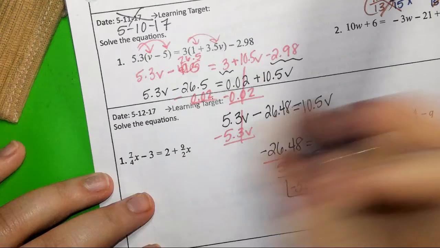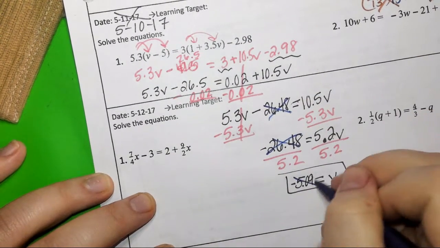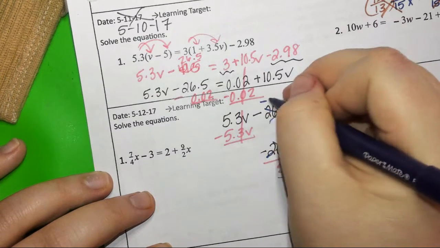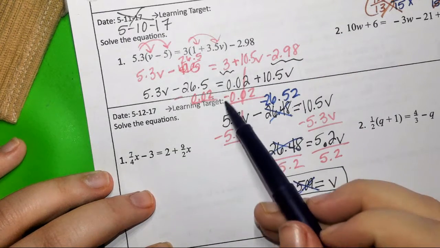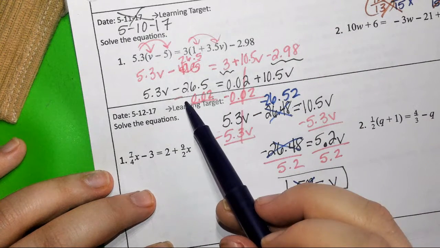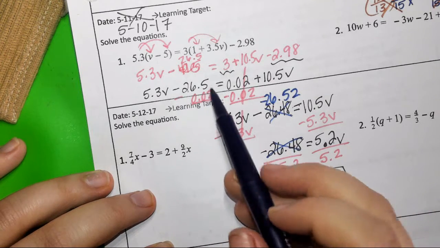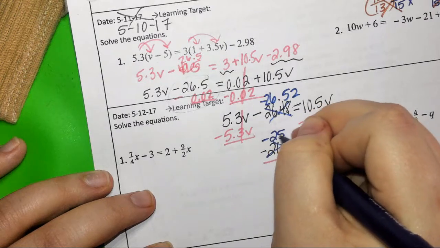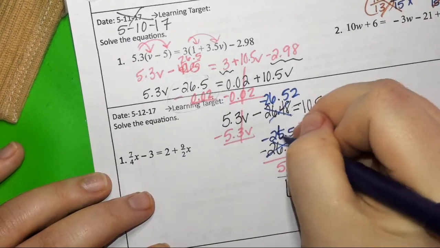Shouldn't it have been a bigger number? Yes, I agree. I think that number's wrong. It's going to make the rest of it wrong. Yeah. So what Derek did was he added 0.02. Or he didn't do this minus this. You're right, Catherine. So this should be a 26.52, not a 48. 26.52.